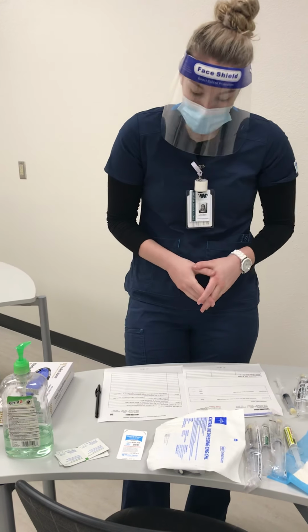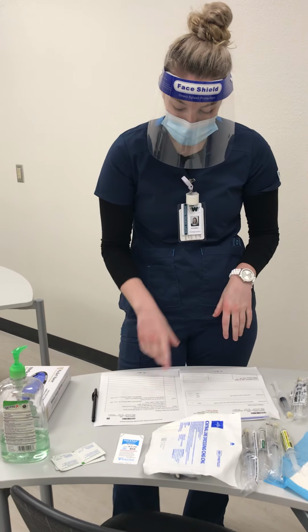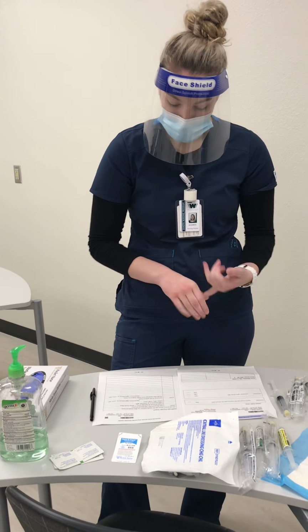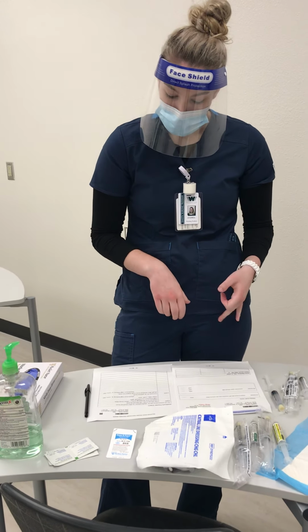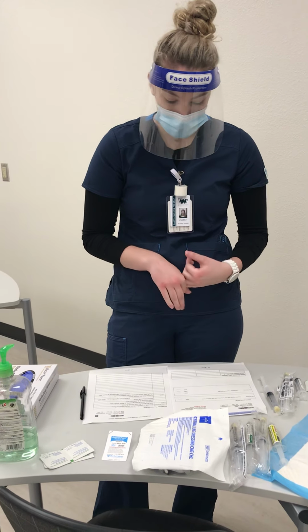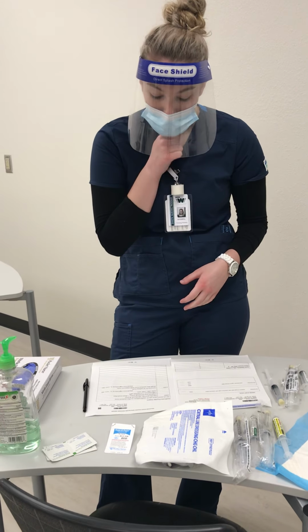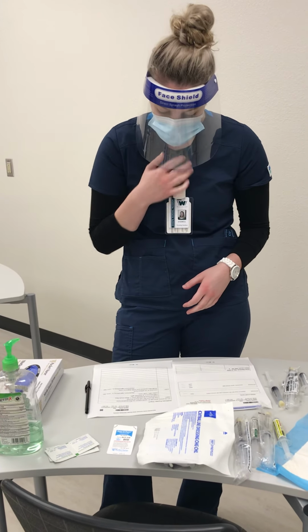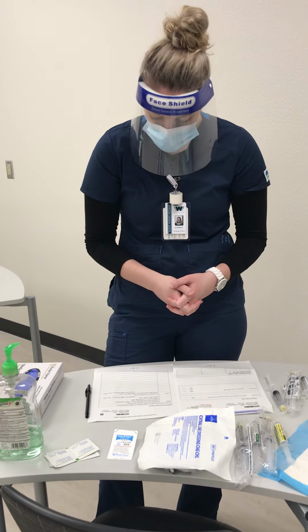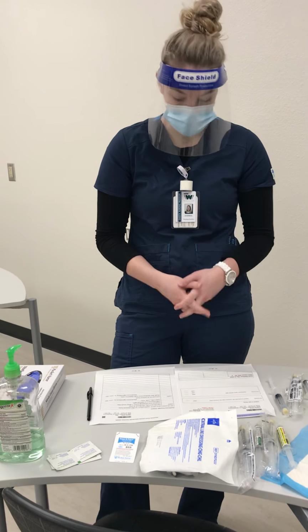So they're requesting a CBC and a CMP right now, so I know I need to do the blood draw. And then Mr. Chest currently has an infection, so I know I need to give the ceftriaxone, and it has been over the 8 hours, so I'm okay to give that today as well. And then the dressing change was 7 days ago today, so I'm going to change that for him as well.